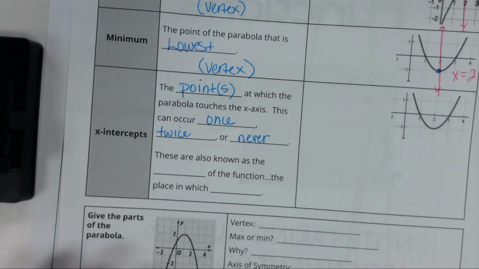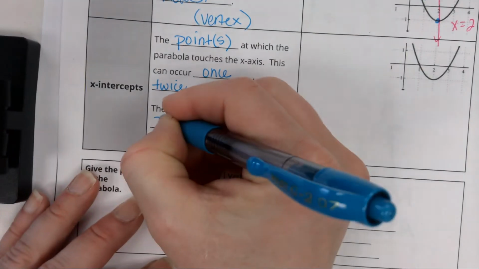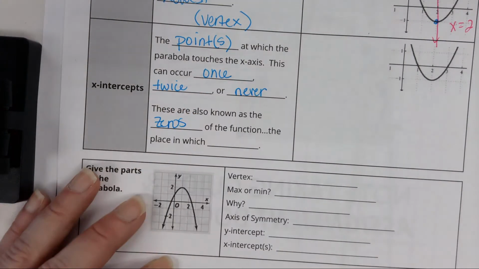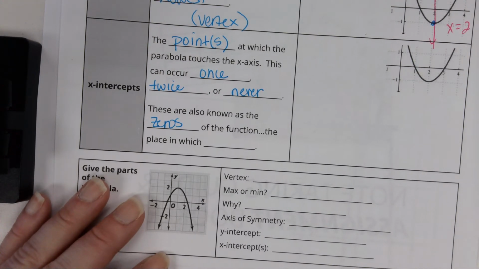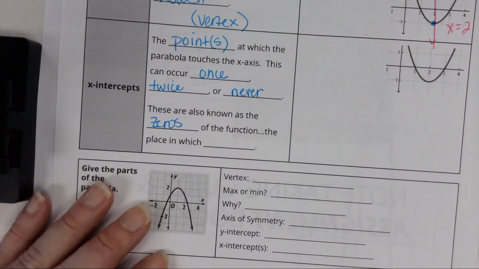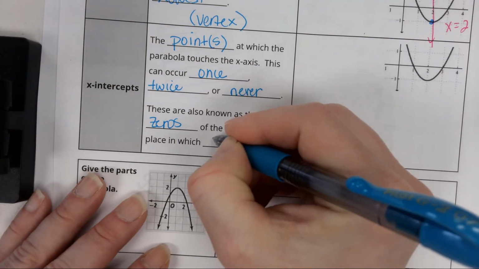Okay. These are also known as the zeros of the function, the place in which f of x equals 0.